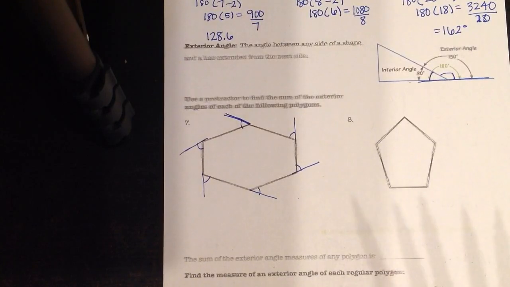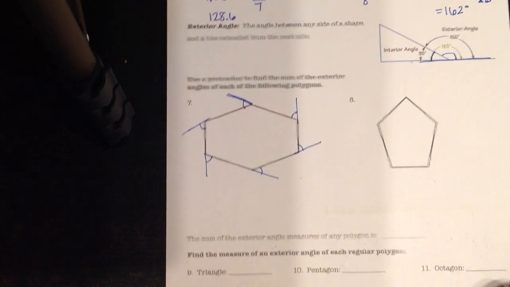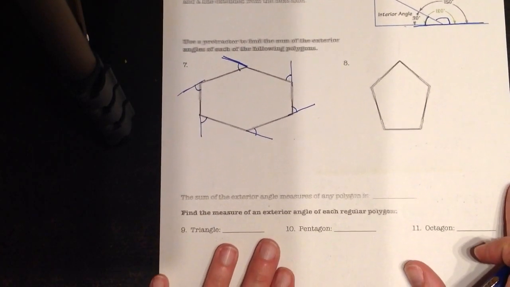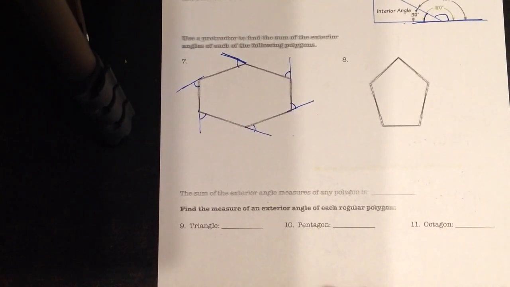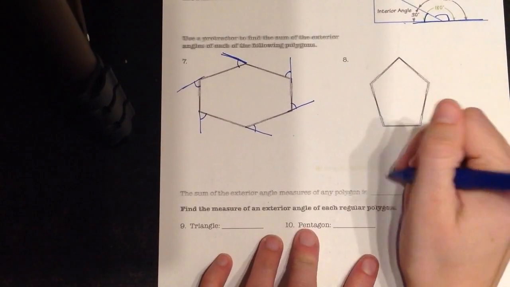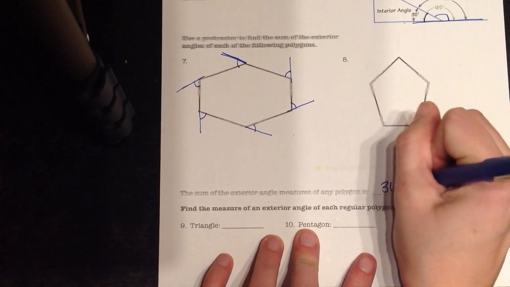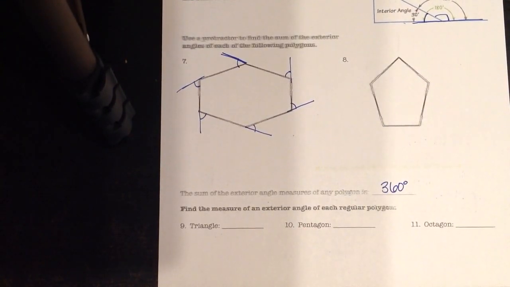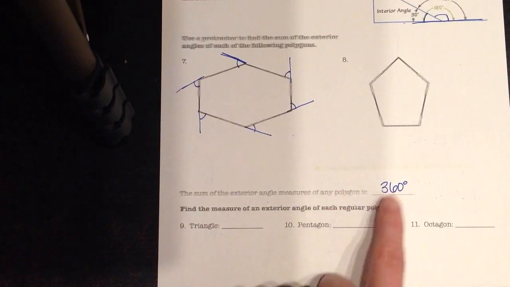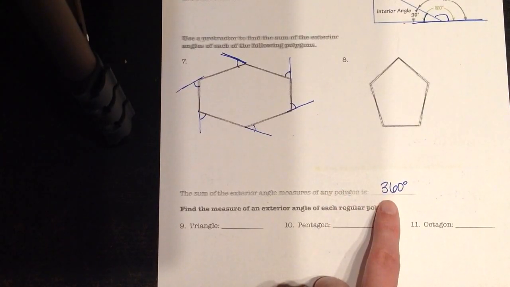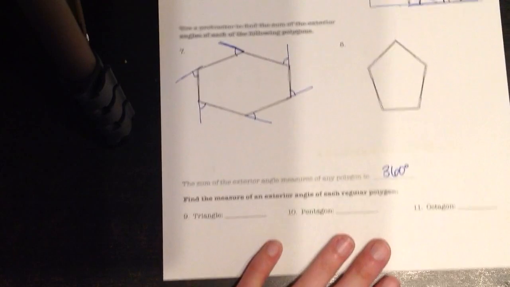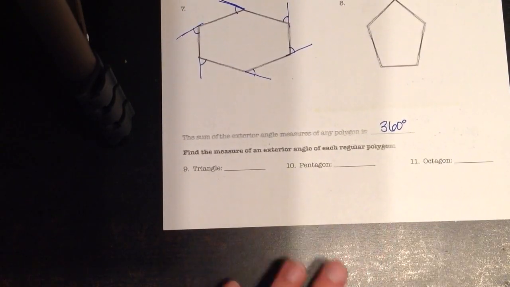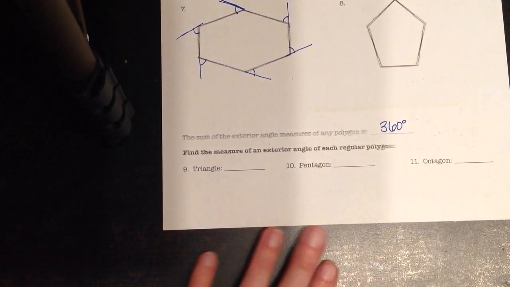What we should have done if we were doing this in class is make some observations. We would have found that the sum of the exterior angles is 360 degrees, no matter what. So no matter what shape we are looking at, the sum of those exterior angles should be 360 degrees. So knowing that, let's find the measure of an exterior angle of each regular polygon.